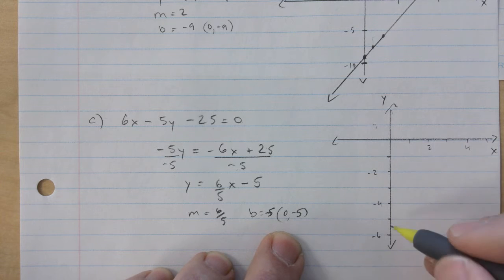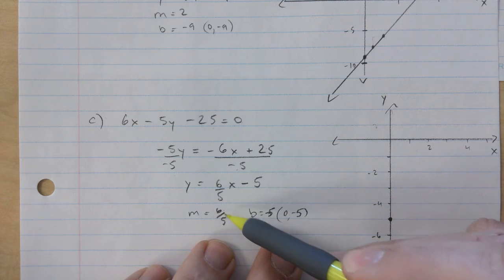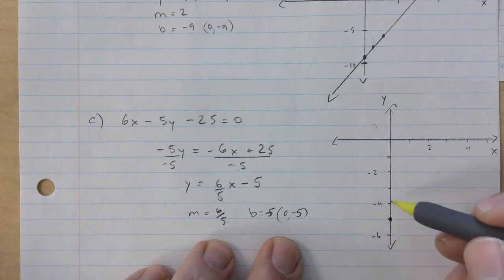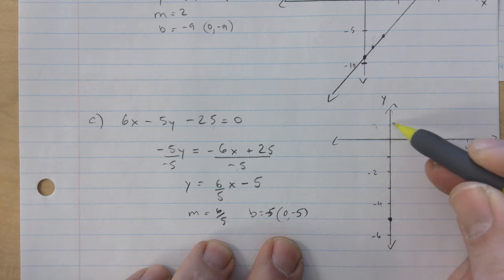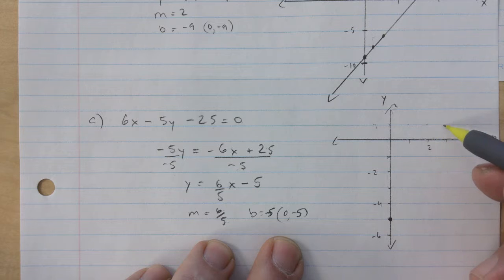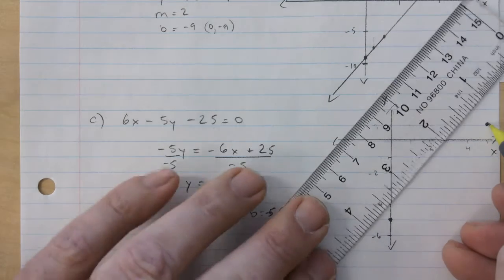So you're starting at negative 5 and you're using a rise of 6 and a run of 5. Okay, so you're going to go 1, 2, 3, 4, 5, 6. 1, 2, 3, 4, 5, like that. Very far apart, but that's all you need really if you want to make a line, okay?